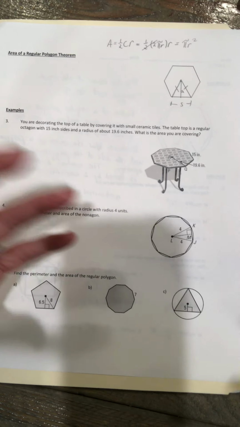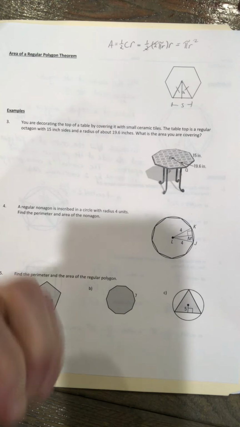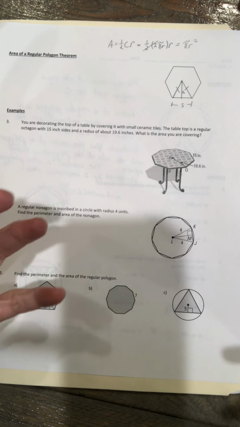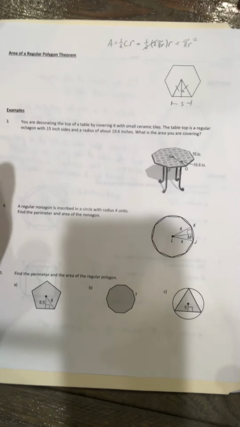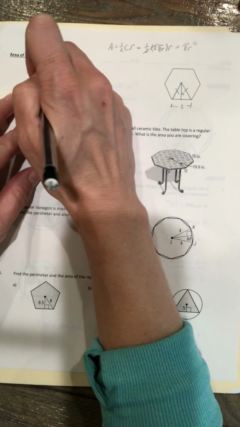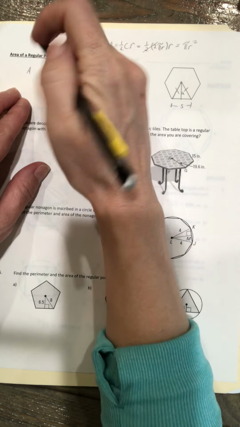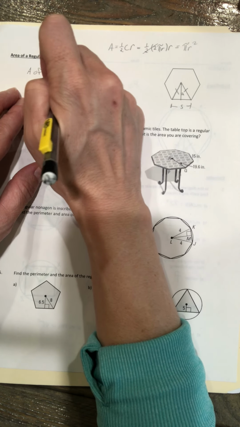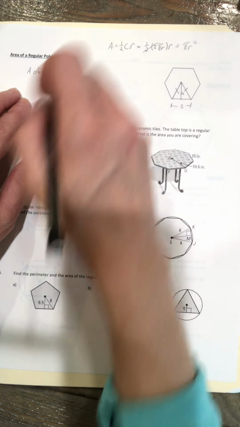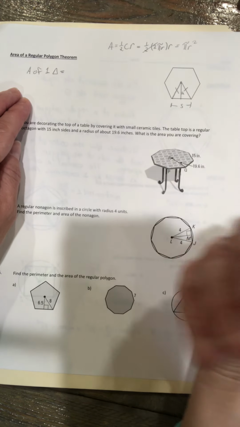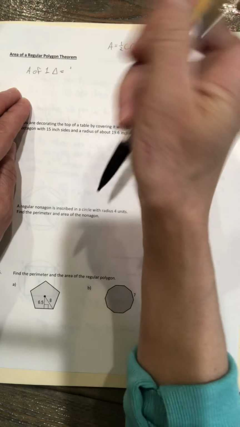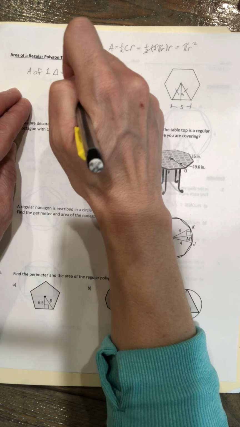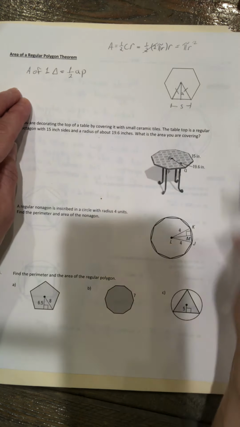Now, we talked about this. We said the number of isosceles triangles that we have in a regular polygon is equivalent to the number of sides. So if I take a look at this, I can start by saying, what is the area of one triangle? Let me write that. You know the area of a triangle is 1/2 base times height. In this case, the height would be the apothem, and the base would be the side. So it would be 1/2 AP. I'm sorry, AS.